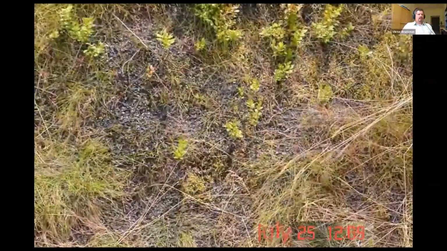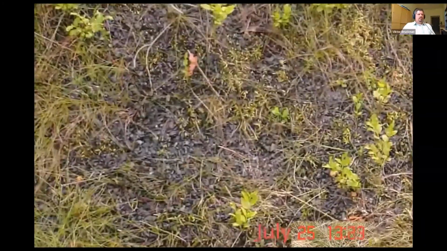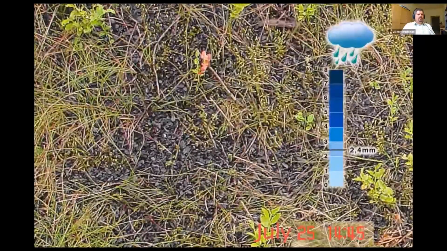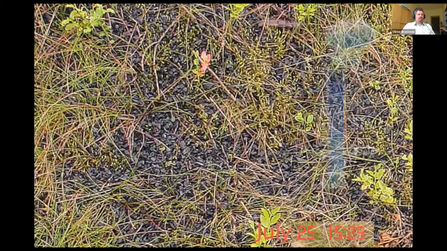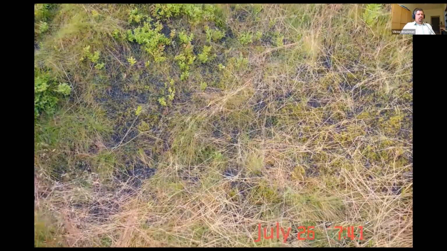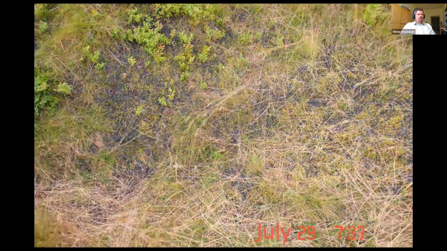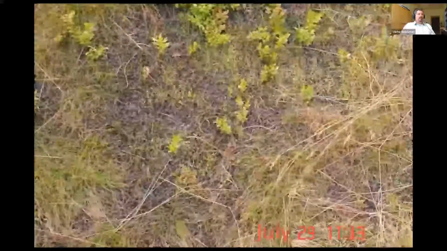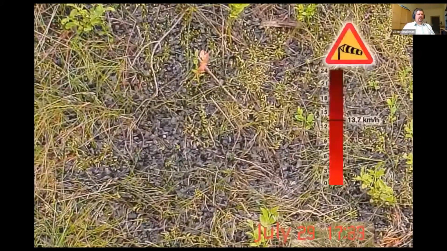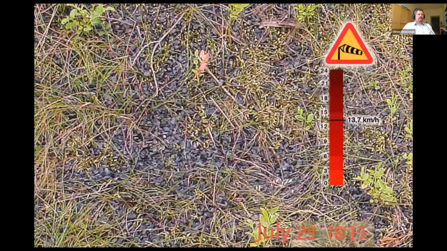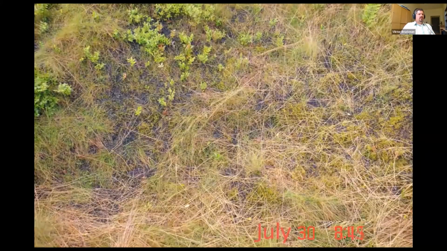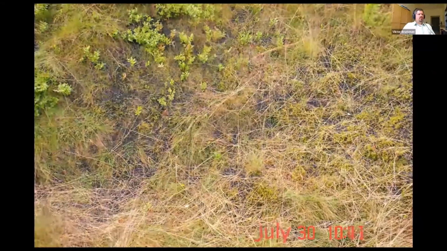July 25th, we have precipitation, and you see it is actually moving. I'm always zooming at this particular location because there is less grass, and therefore one can see this movement more clearly. There was a strong wind just now, and the particle movement was also obvious.